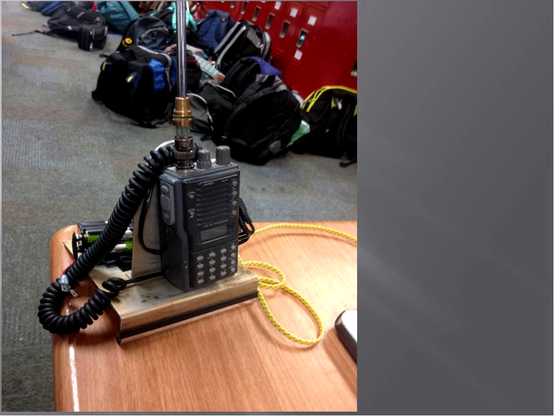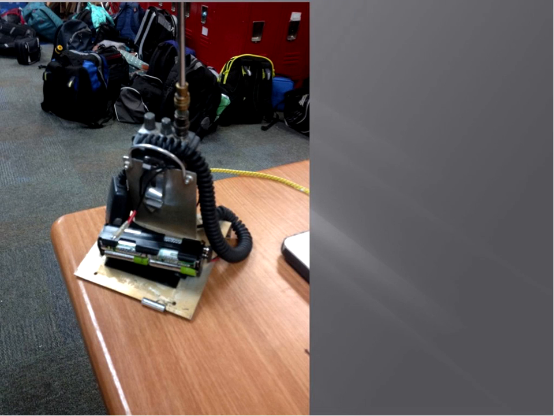Here's a handheld radio that we modified so that it would have longer battery life. The batteries are on the back, and we also put on an aftermarket antenna. The antenna and extra batteries allow it to transmit farther.